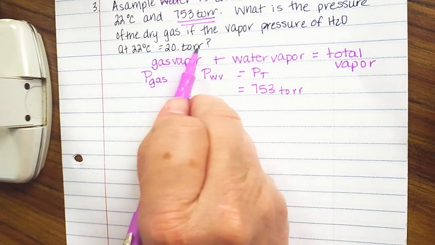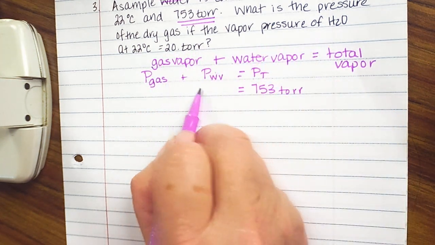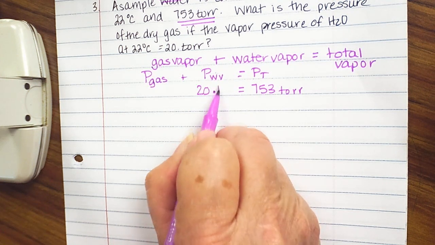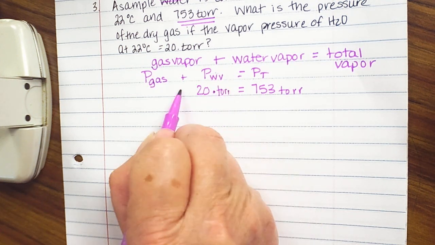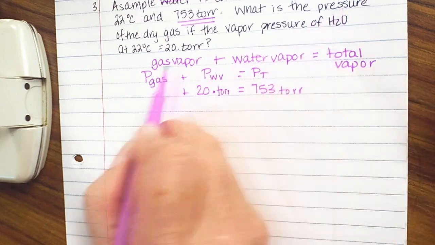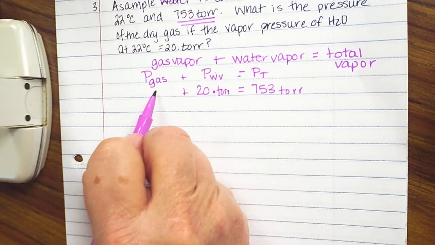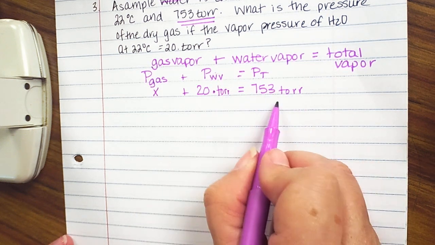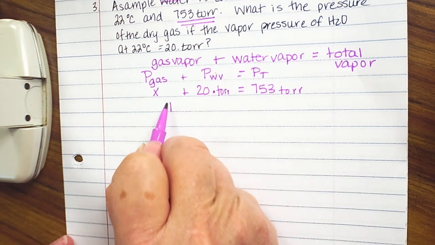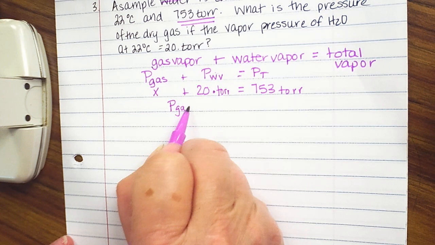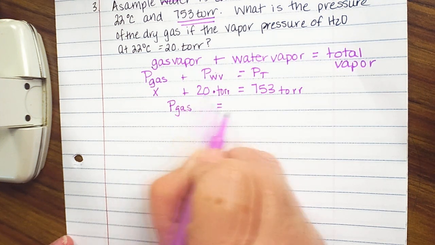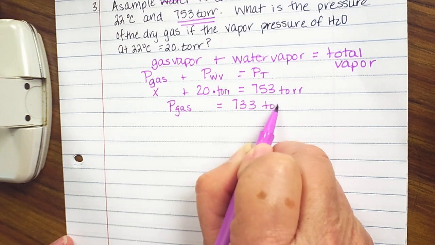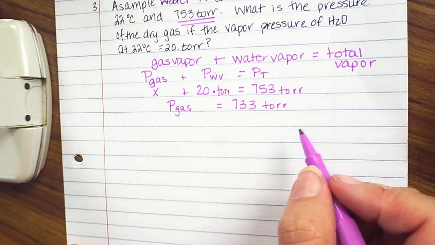Then we're told that our water pressure is 20 torr, right? And what we want to know is the pressure of the dry gas. So that's what we want to find. So we subtract this off, and the pressure of the gas alone is equal to 733 torr.